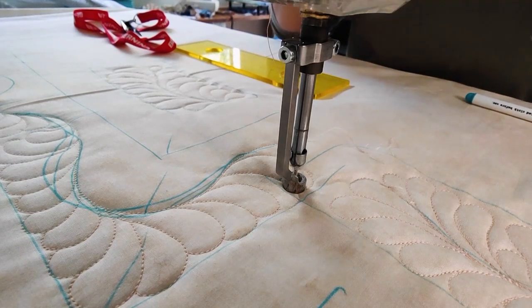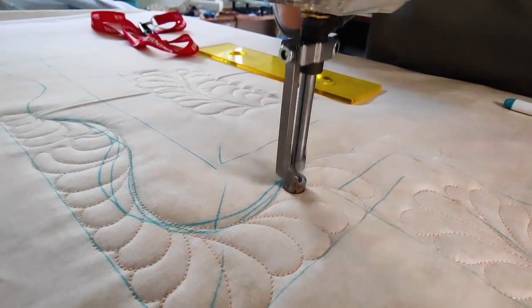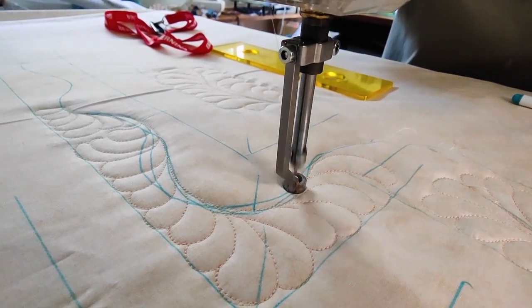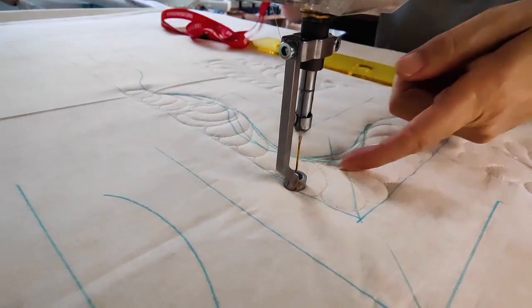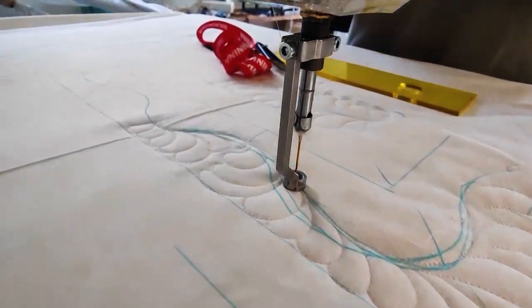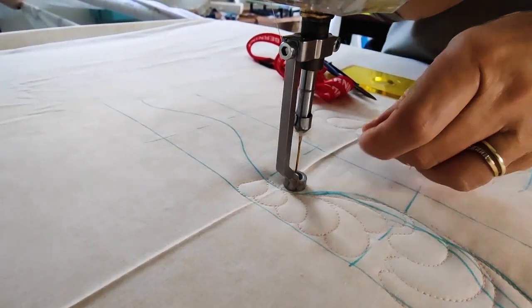Of course, at this point, I'd travel just back, lock off those stitches, and go back to the center and do the other side of it.